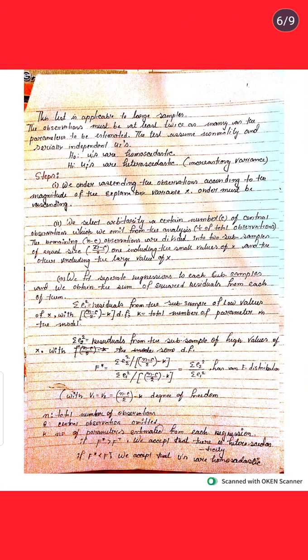This test is applicable to large samples. The observations must be at least twice as many as the parameters to be estimated. The test assumes normality and serially independent ui's. H naught: the u's are homoscedastic. H1: the u's are heteroscedastic. There is increasing variance in the alternative hypothesis.